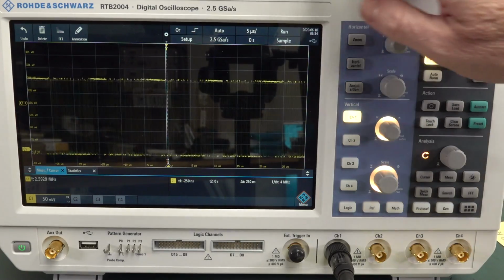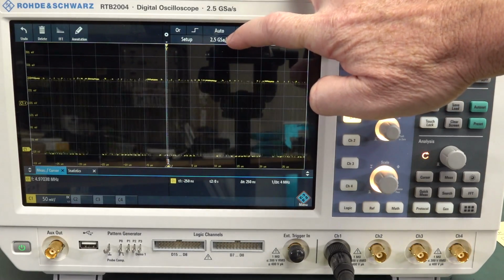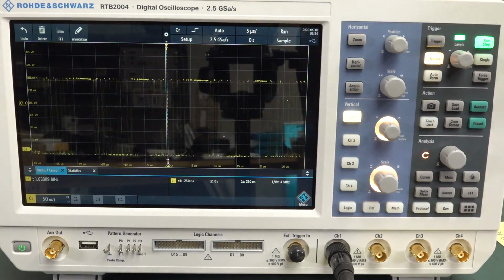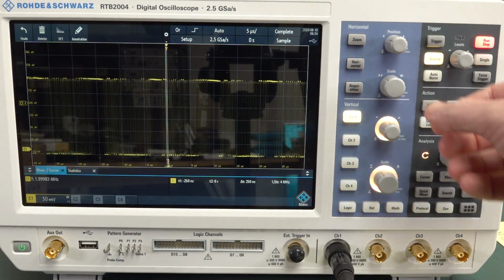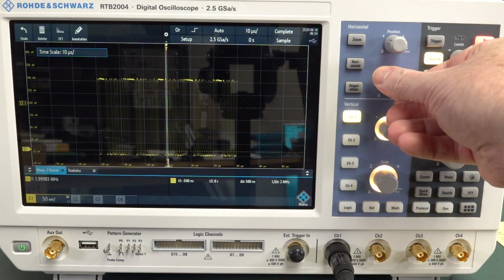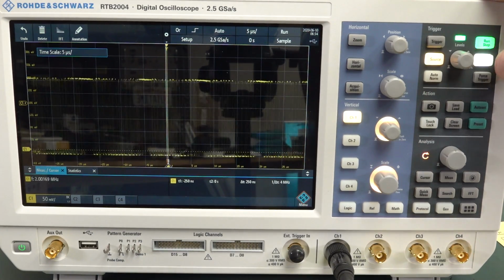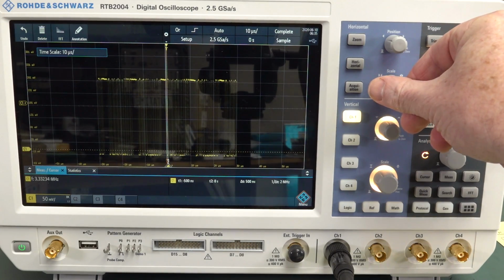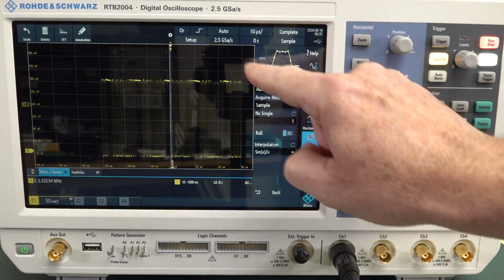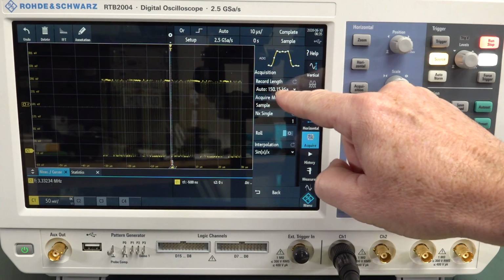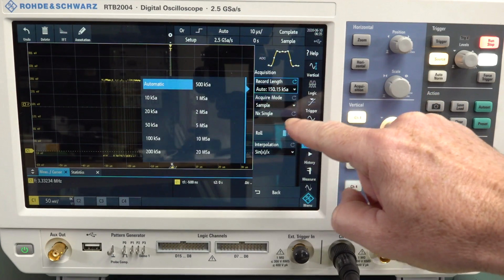And Rohde & Schwarz, 2.5 gig samples per second, 5 microseconds, same signal, stop. Change the horizontal time base. Nope, Rohde & Schwarz don't do it either. We'll just do a single shot capture on that, and nope. But that's on auto record length, 150.15 K samples per second.